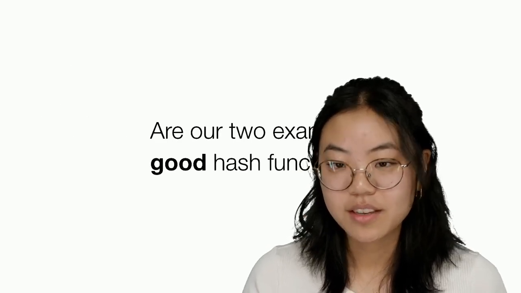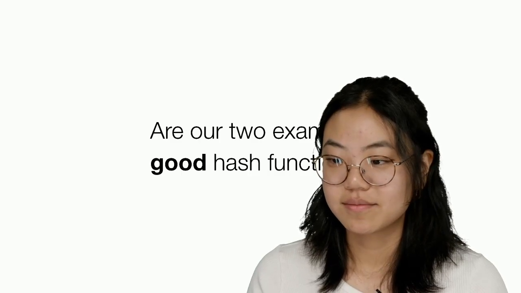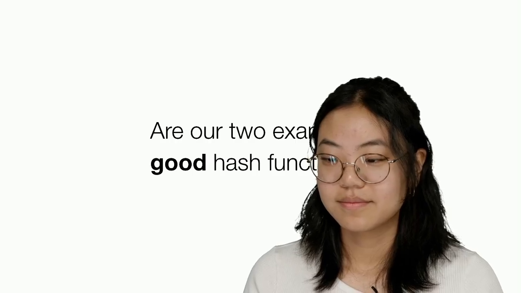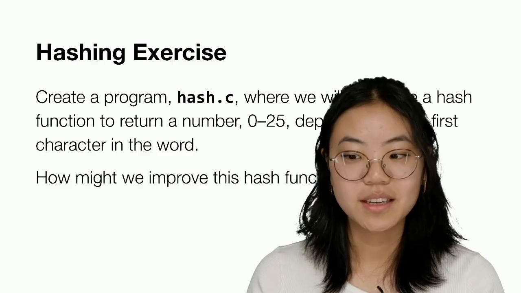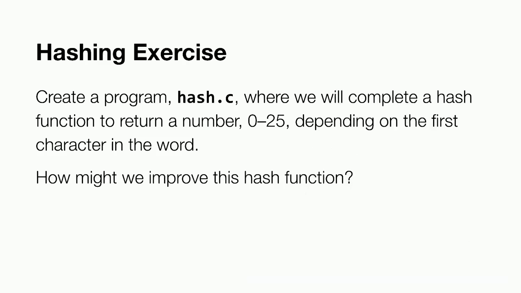Okay, so any questions about hash functions? Okay, so now we're going to try to create our own hash function. Just see what that looks like in code. So if you're watching this at home, I encourage you to pause here and try it for yourself, but we're going to walk through it together here.